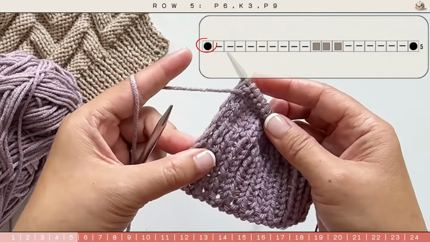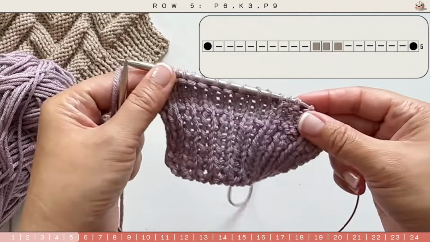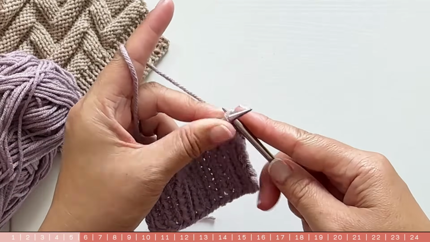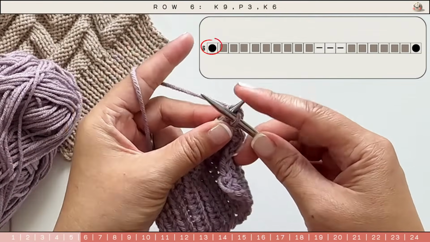Slip my edge stitch as if to knit. So that was row number 5. So for row number 6, you're going to knit exactly as they appear.